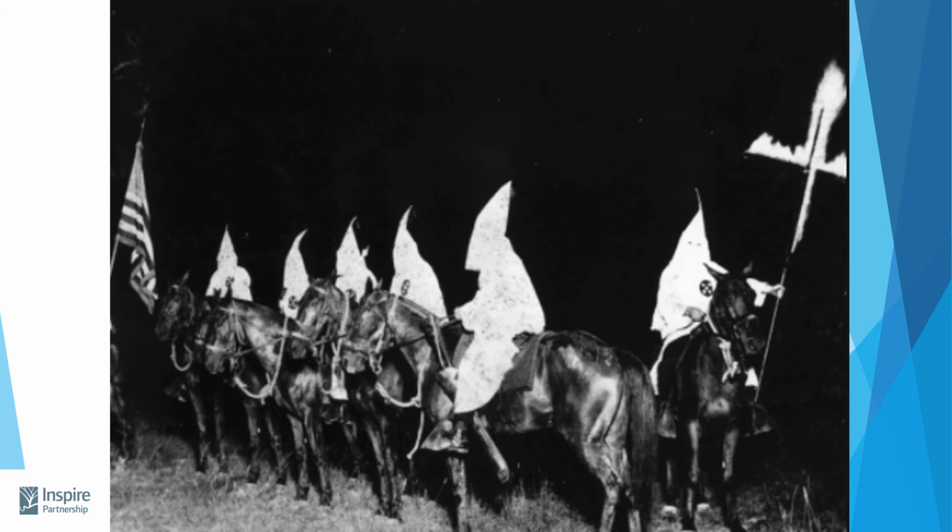Now here's an image of the Ku Klux Klan. Here are some, they call themselves Klansmen, riding on horseback. And you can see one of the figures on the right hand side's got something in his hand, which is a light. It's a fairly typical symbol of the Ku Klux Klan to burn a cross.